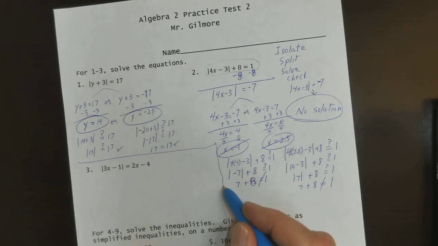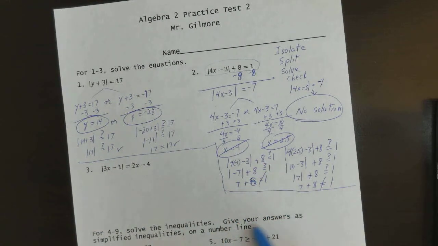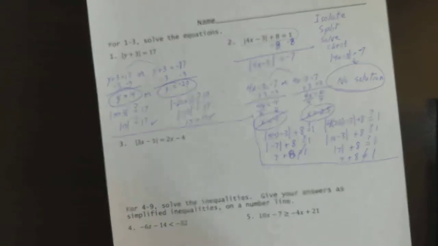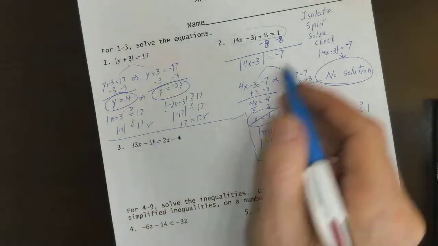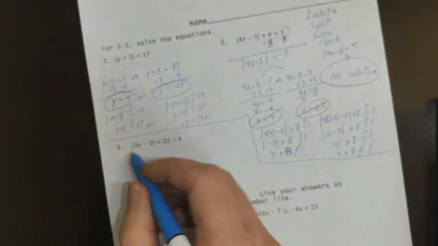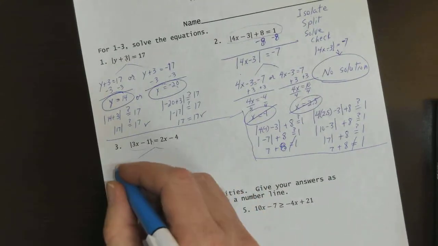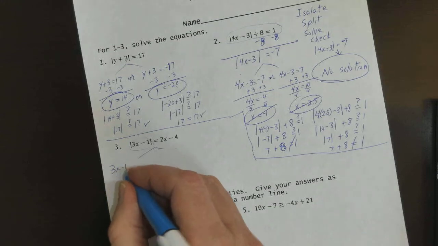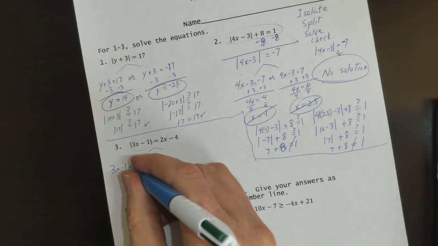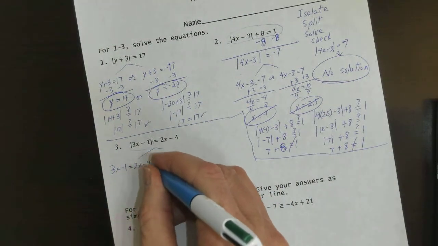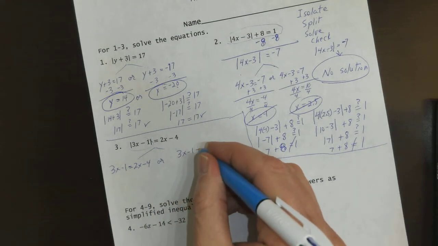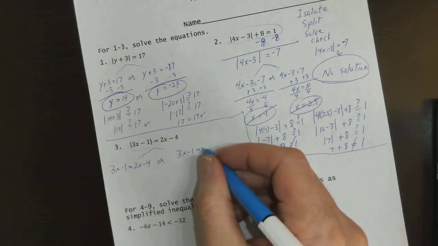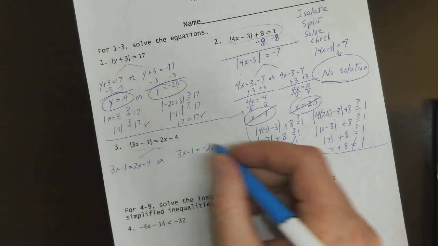All right. Number 3. When the absolute value is isolated, I'm going to split to 3x minus 1. Notice I take the bars completely off. Equals 2x minus 4. Or 3x minus 1 equals, I'm changing this to negative 2x and this to positive 4.